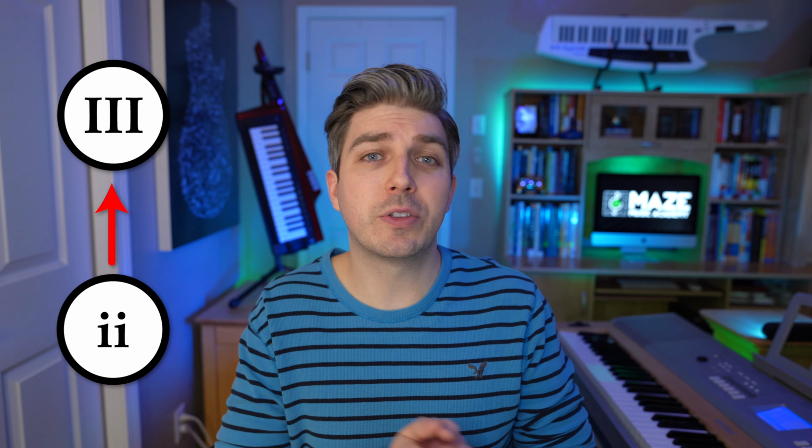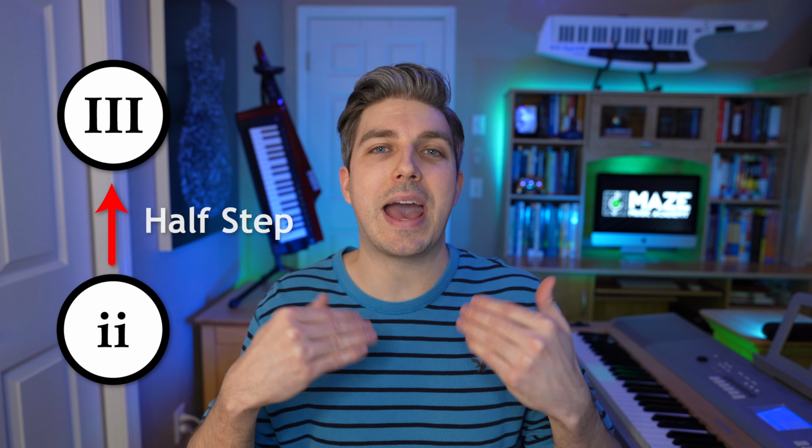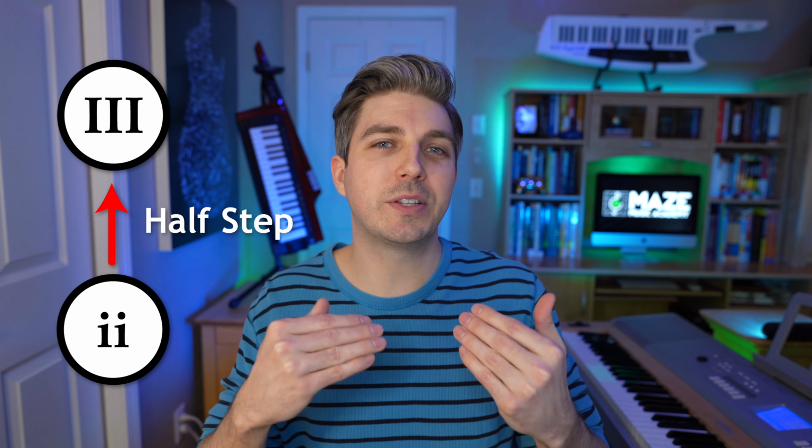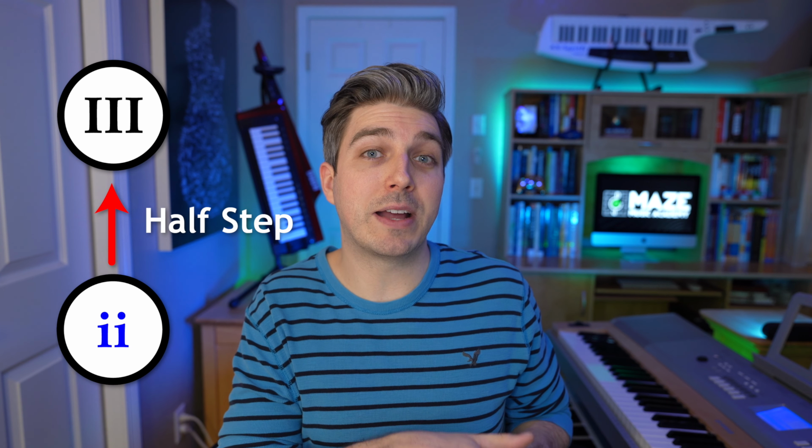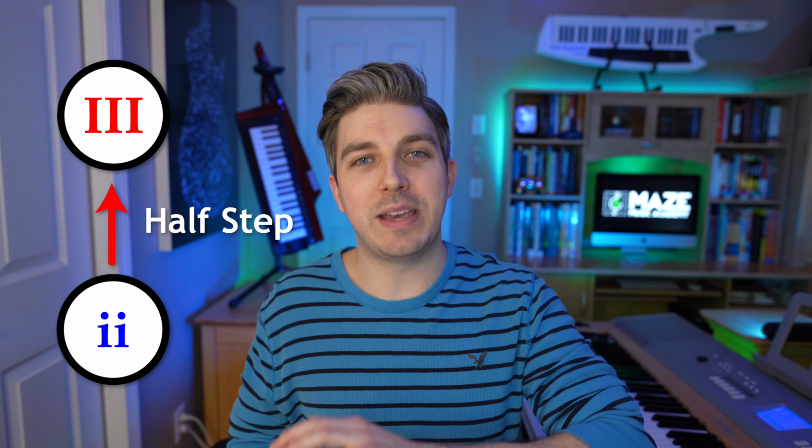One of the most interesting ways to use the minor 2 chord in Dorian mode is to move from the minor 2 triad up to the major 3 triad, and that's because when you move from 2 to 3 in Dorian, you're moving up by a half step, up from that supertonic up to the mediant scale degree, and that just creates a very striking effect moving from a minor triad up a half step to a major triad.